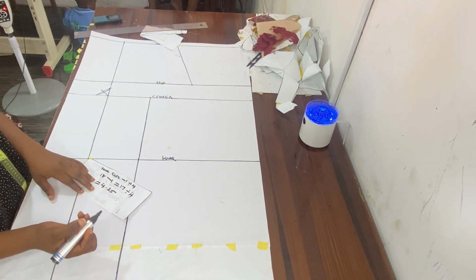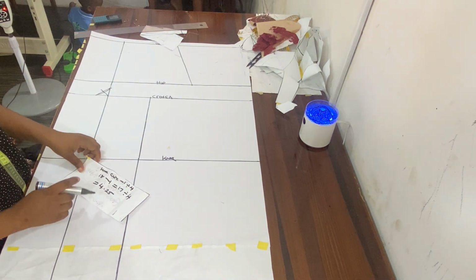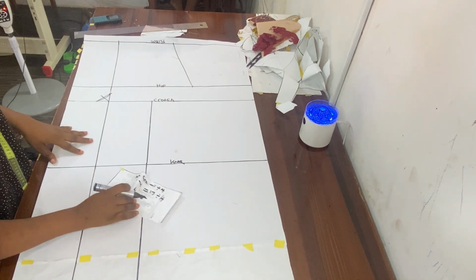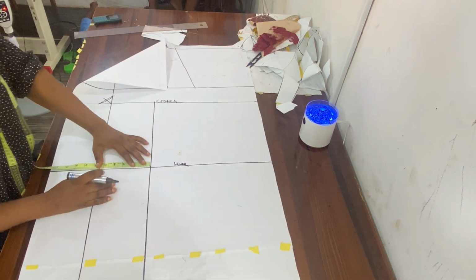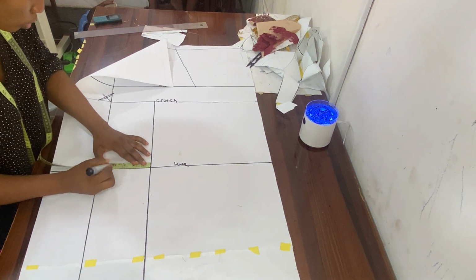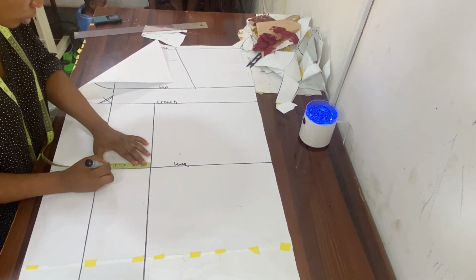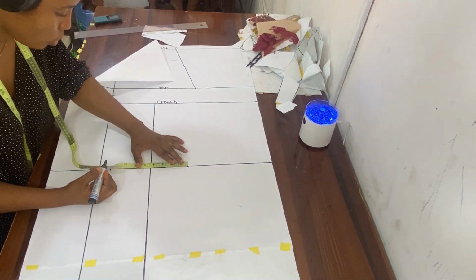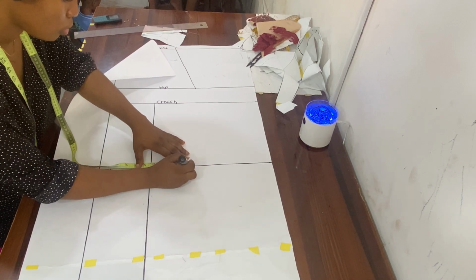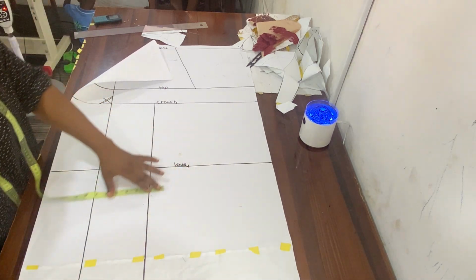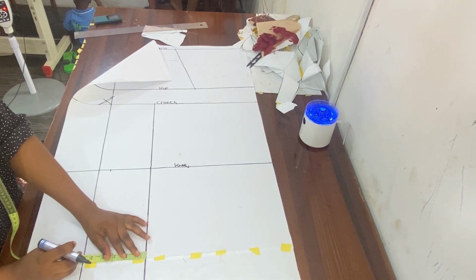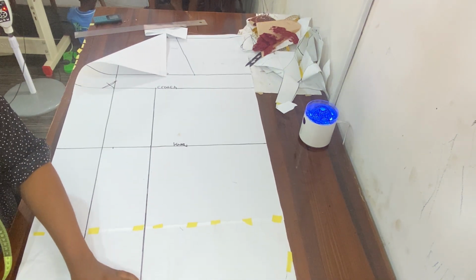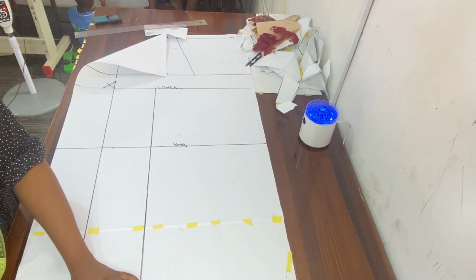So whatever I get, I'm going to mark it on each side of the crease line. If your final answer was 3, you measure 3 on one side and you measure 3 on the other side of your knee. Then you do the same thing for the trouser length, or wherever you want your length to be. You measure whatever you got on each side of the crease line.